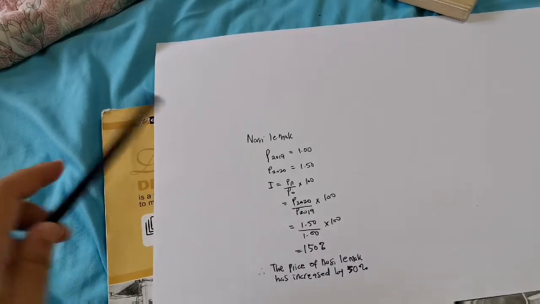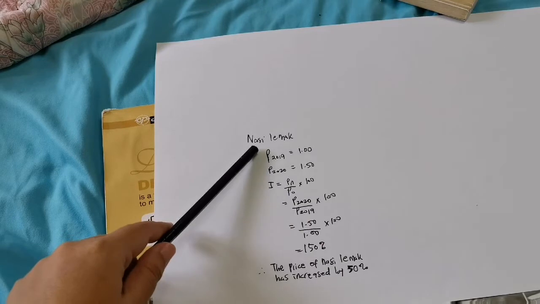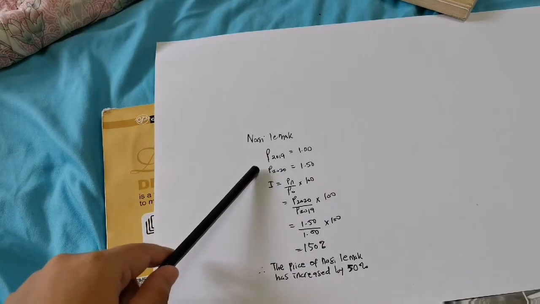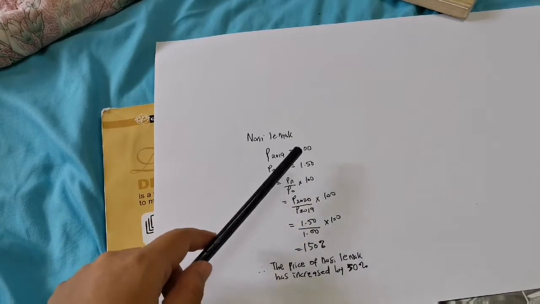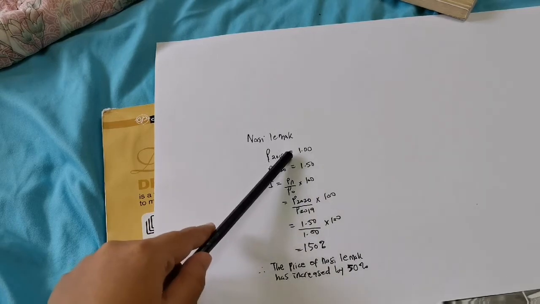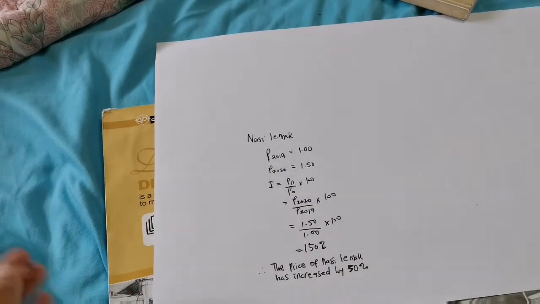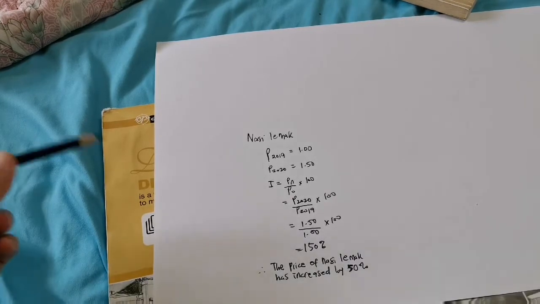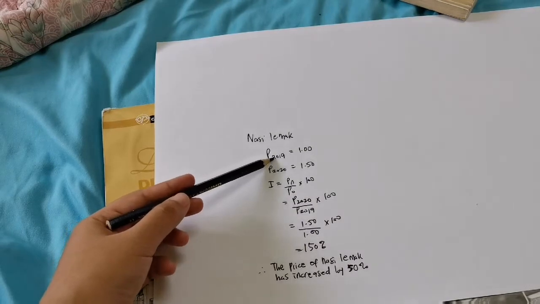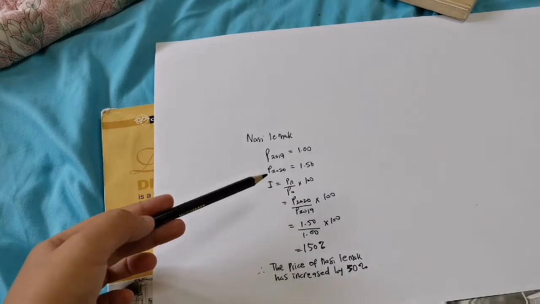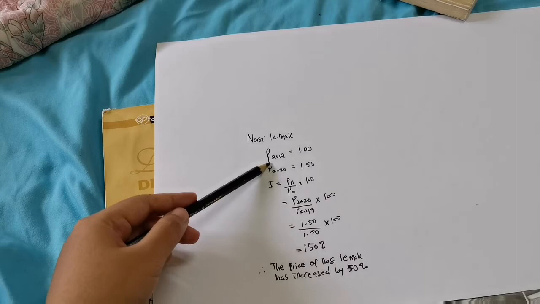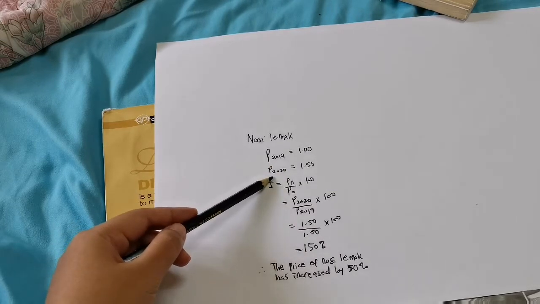This is an example of when to use the index number. I have the price of nasi lemak for the year 2019 and for the year 2020. Let's say the price of a very basic nasi lemak this year is RM1.50, and last year it was RM1. To calculate the index number, first we need to know which one is the base period and the current period. Normally the base period is the earlier period, and the current period is the later one. For this case, we assume 2019 is our base period and the current period is 2020.